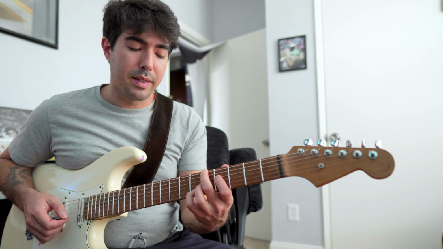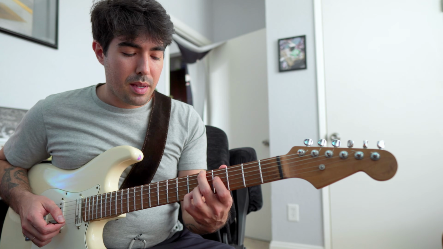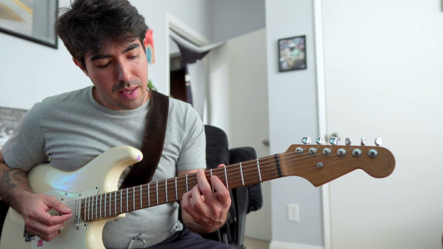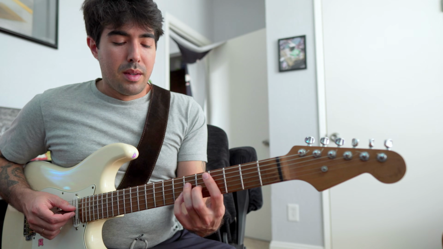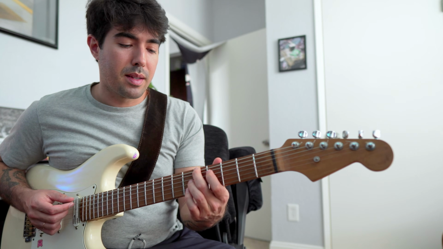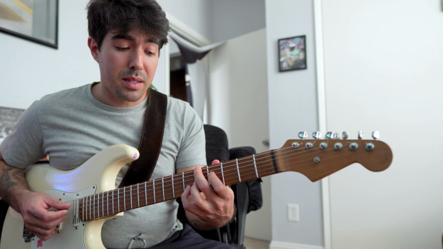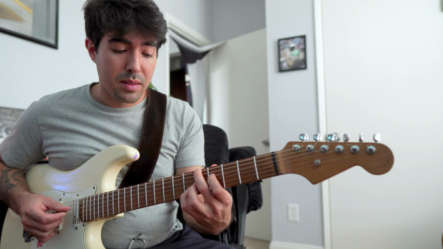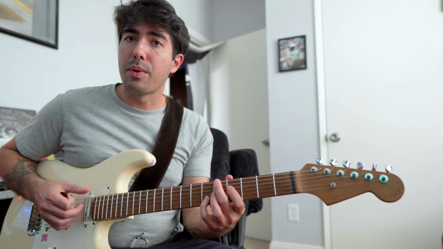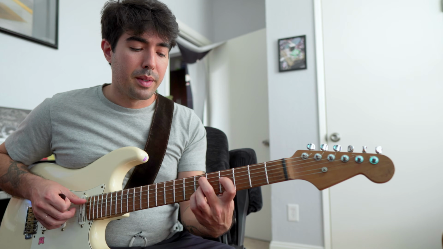This is like, how would I describe this? This is like a flat with a 6 and then an A sharp in the bass. Which is why I'm trying to tell you guys it's not super important, but here's a complex chord.